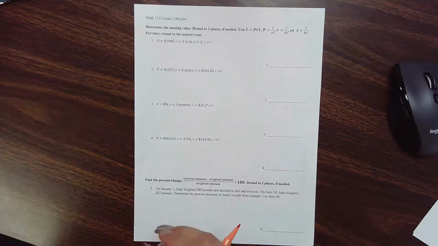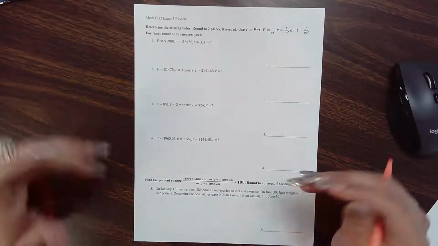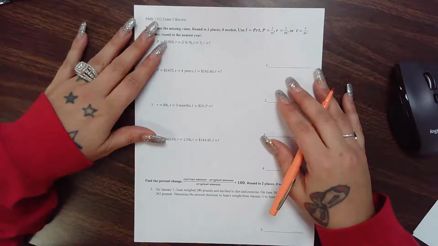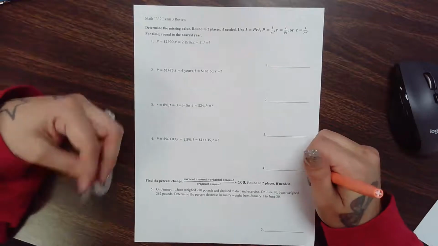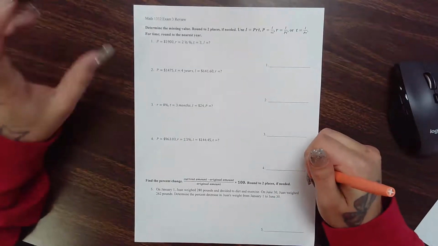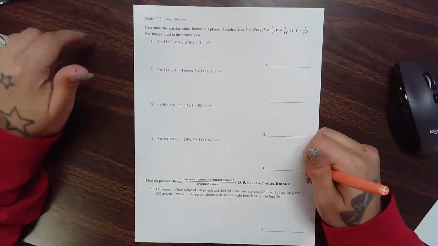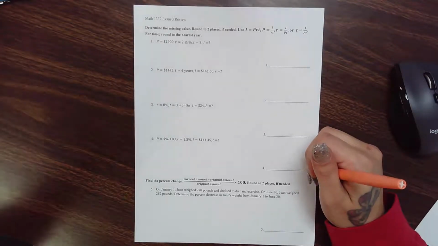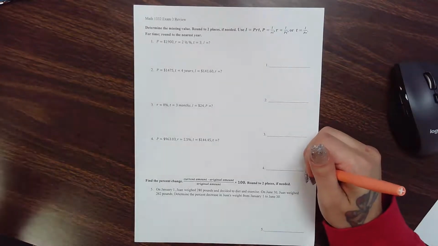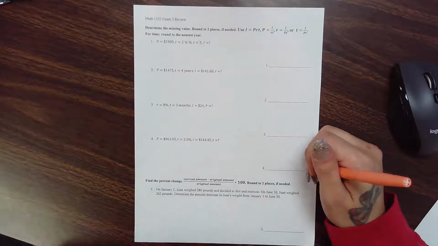Just make sure that you round appropriately. The majority of this test can be done by just picking up your calculator. So what I recommend is really putting in the formulas and plugging everything in, just in case your answer is incorrect. I can look and see that you plugged it into the formula right, so maybe it's just a calculator problem or something simple like that.